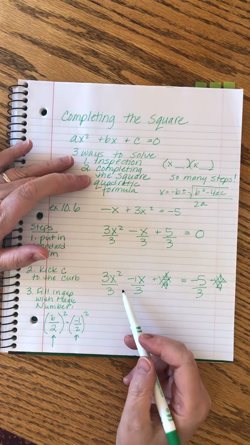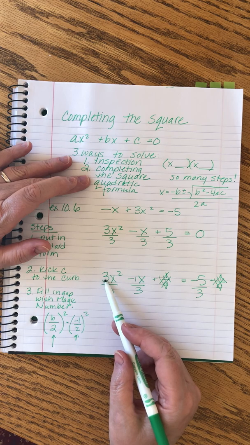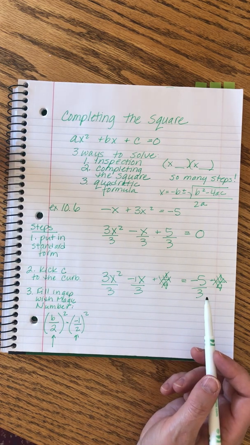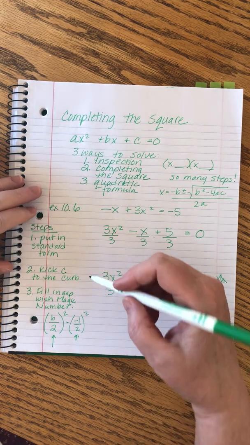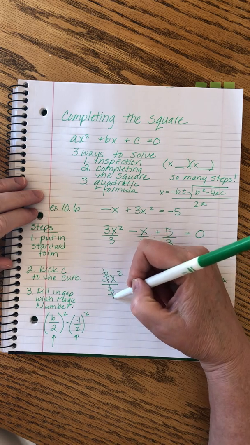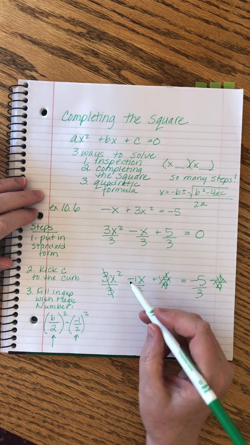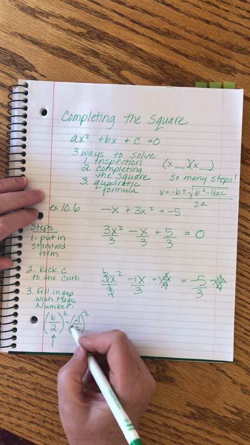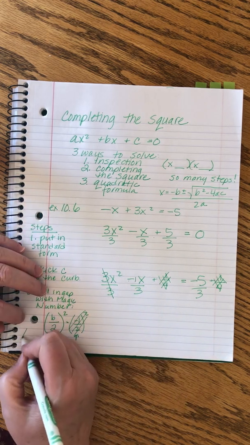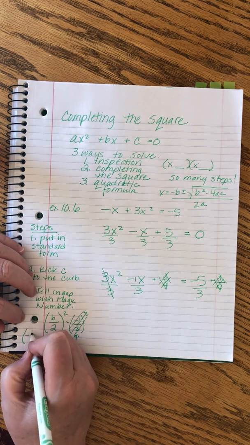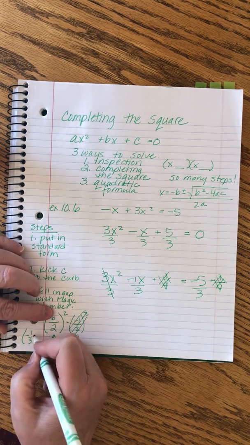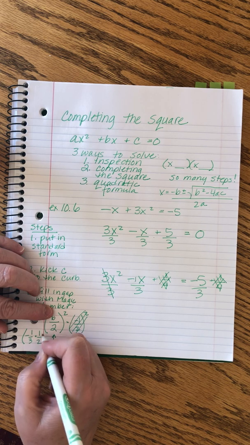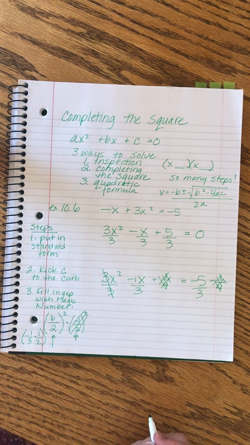When we are using the third strategy, we can leave a coefficient there, but for completing the square, we can't. All right? So that means that when I go to calculate my magic number, I'm not using -1. I'm using a b of -1/3. And so now, instead of dividing by 2, I'm going to multiply by 1/2. Does that make sense? Same difference, right?